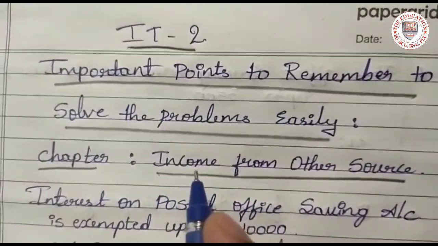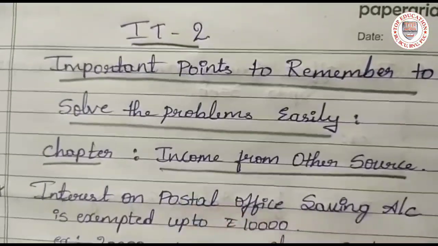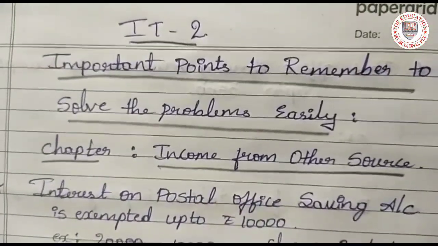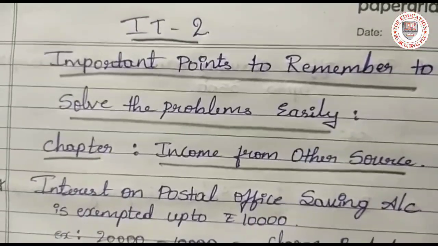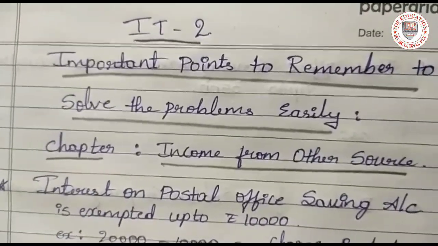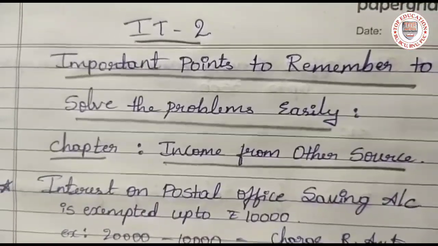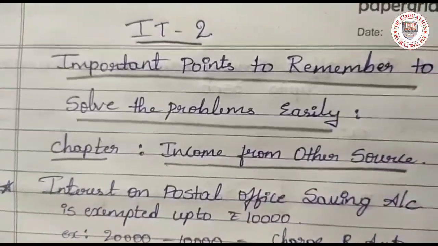In today's session, we are going to learn about the subject IT2, that is Income Tax 2. In this, the chapter Income from Other Source. The important points to remember to solve the problems very easily. In this chapter, we have to consider some points which are very important to solve the problems.